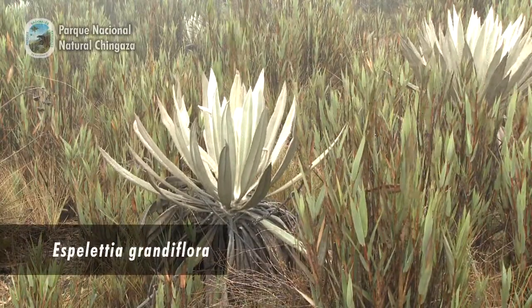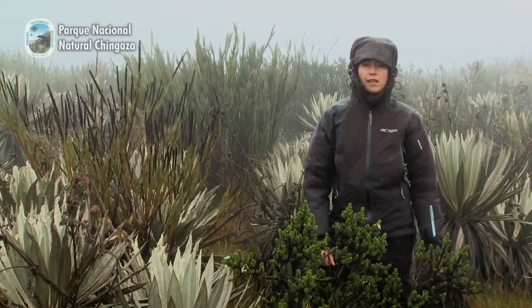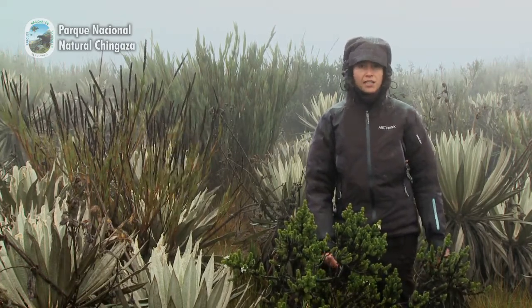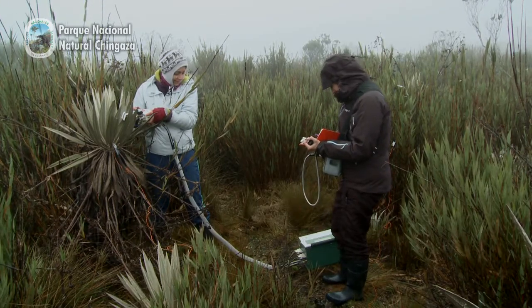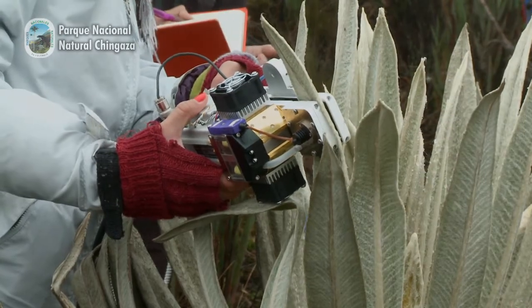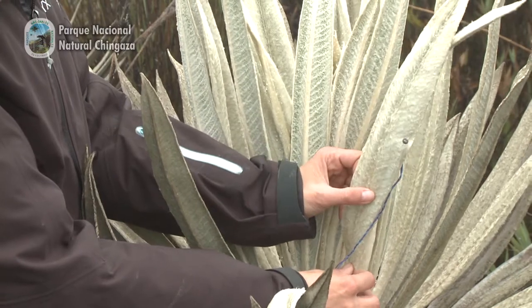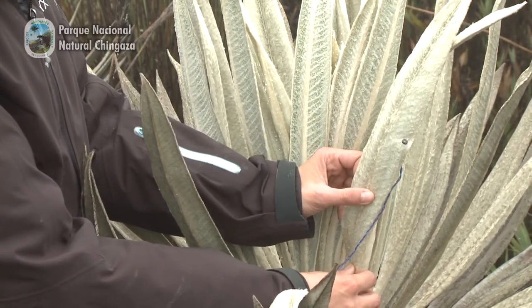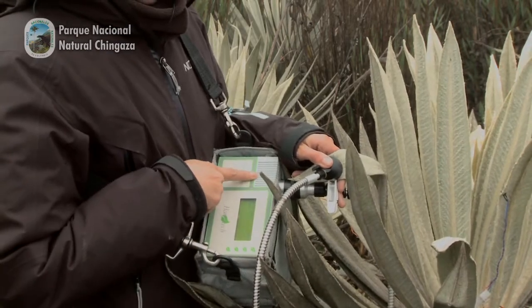We record several climatic variables such as temperature, humidity, light, precipitation and cloudiness, as well as several physiological variables such as carbon fixation or assimilation, stress by temperature, radiation, and stress by water. We also put sensors in the plant leaf that tell us how much temperature and how much light are incident on these leaves.